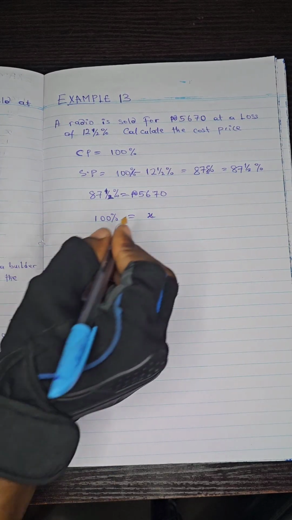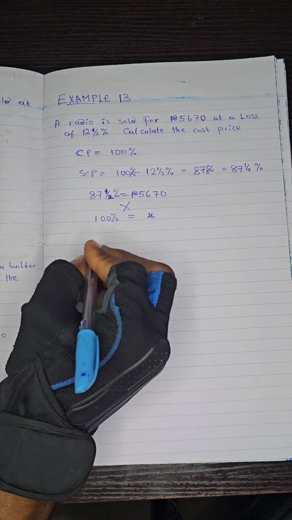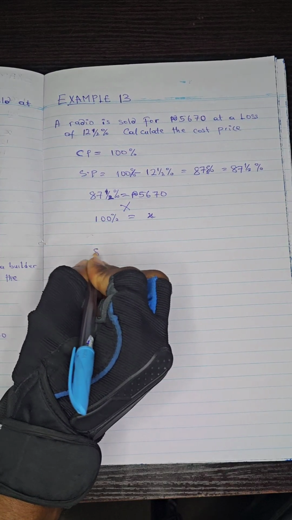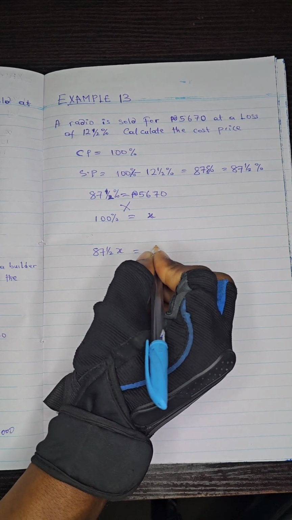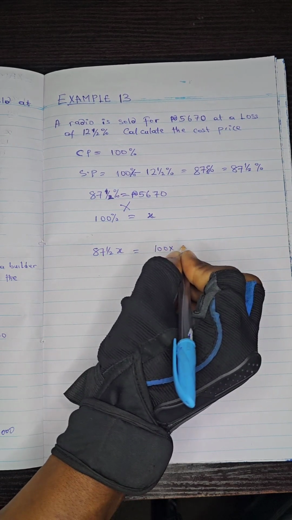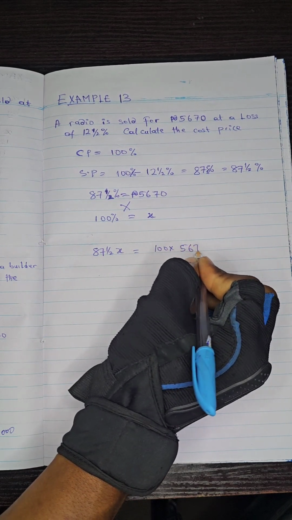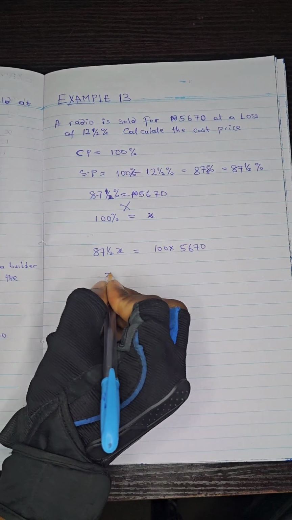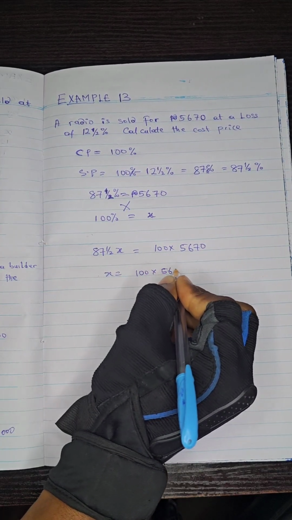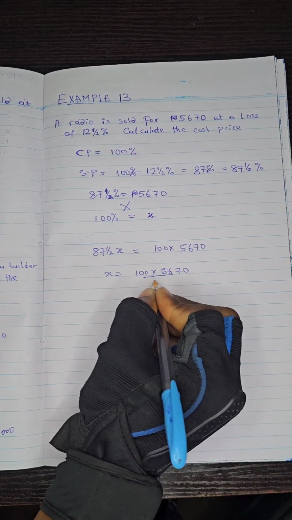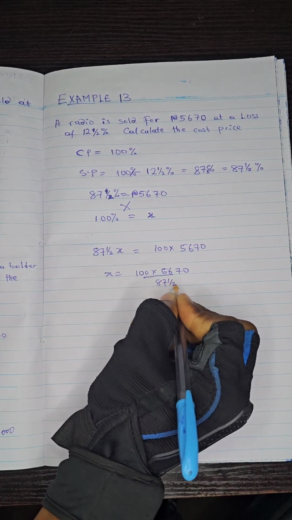Remember what I told you, proportion always works, just cross multiply. You have 87 and 1/2 times X will give you 100 times 5670. So your X will now be 100 times 5670 all divided by 87 and 1/2.